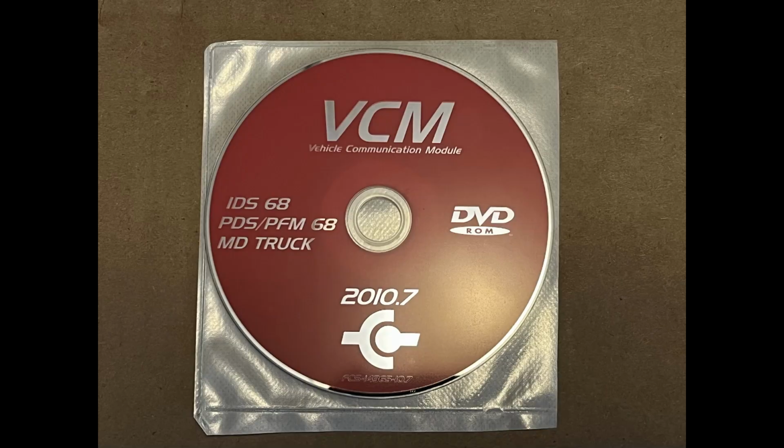I found a disc labeled 2010 that has version 68 on it, but I also have versions 72 and 74 that were downloads and did not come on a disc. After version 74, Ford went to a subscription where you had to pay around $1,000 a year.